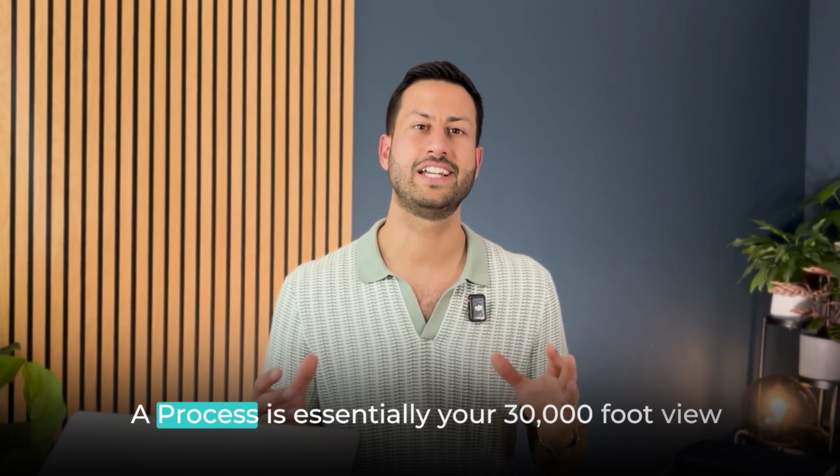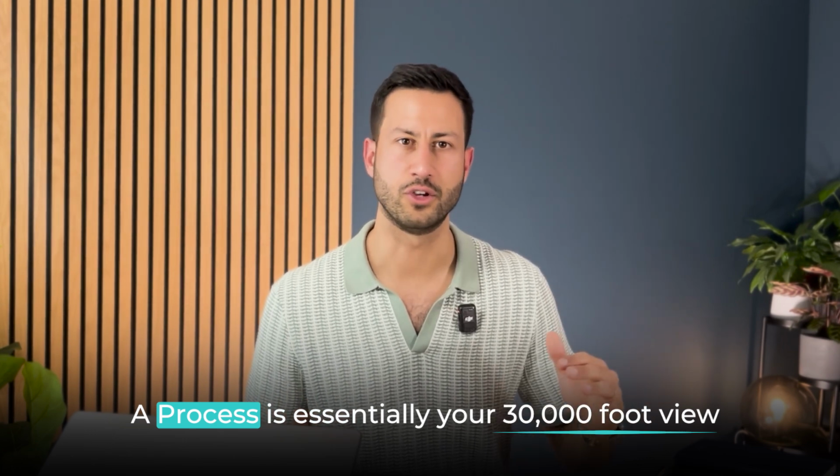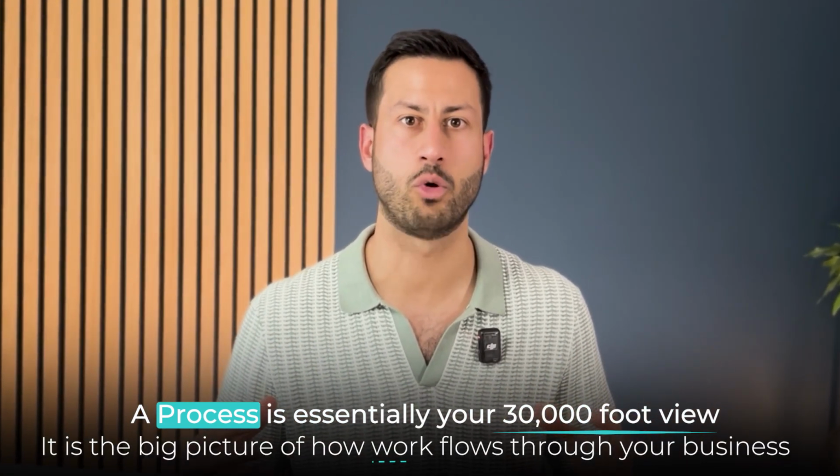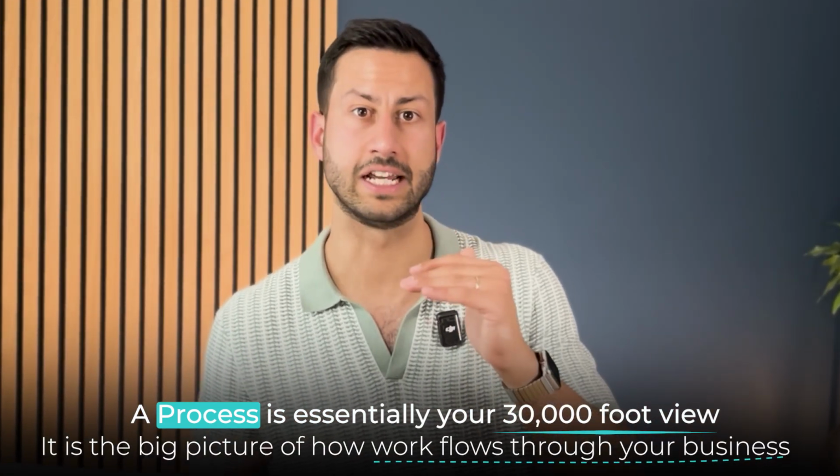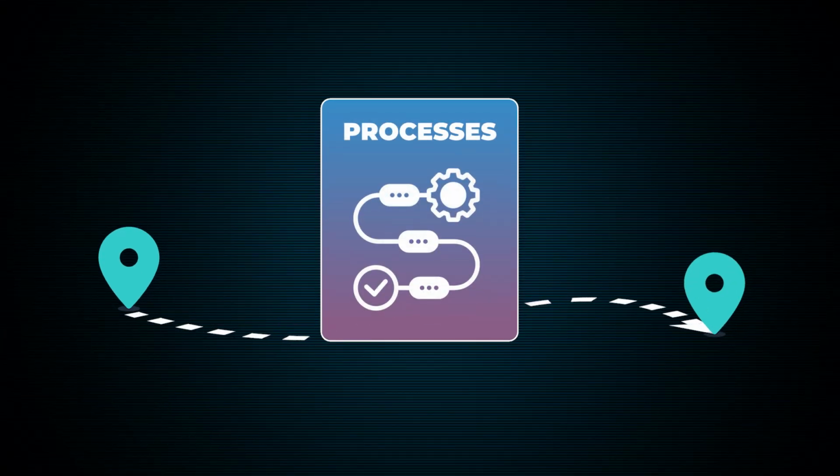A process is essentially your 30,000-foot view. It is the big picture of how work flows through your business. Think of it almost like a GPS route from point A to point B. It's pretty much telling you the major milestones, but not every single turn within that.